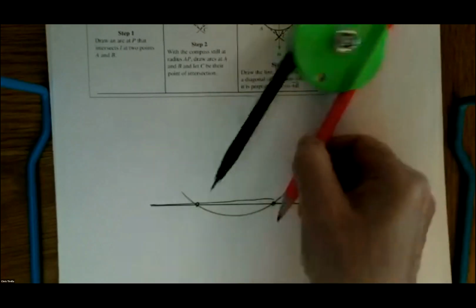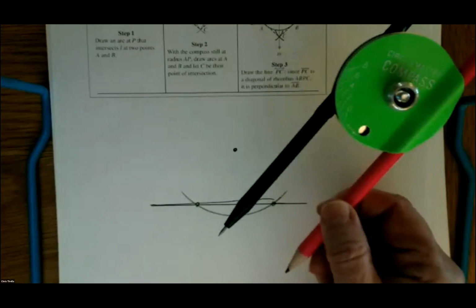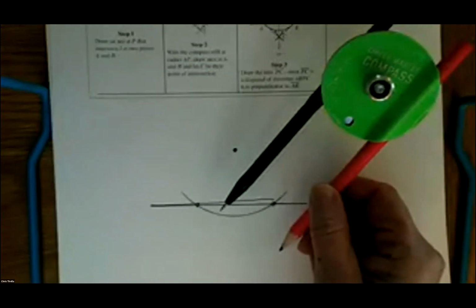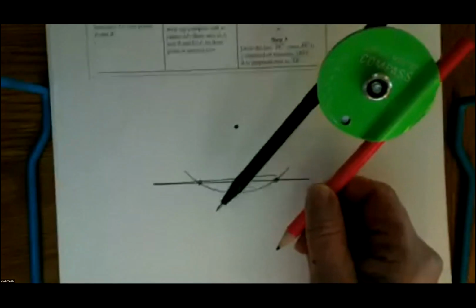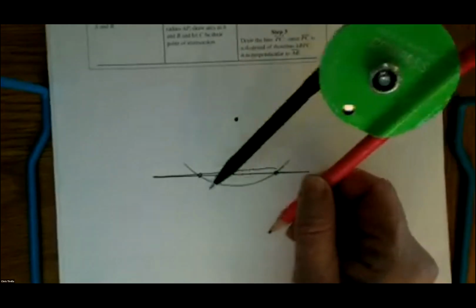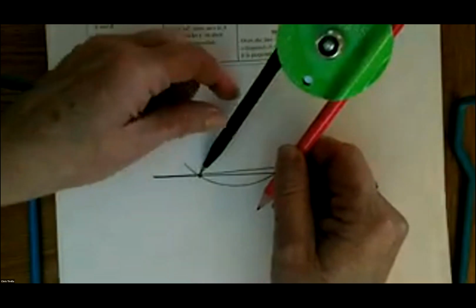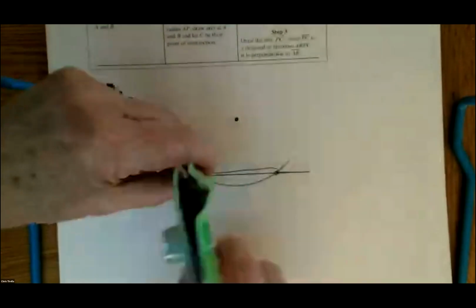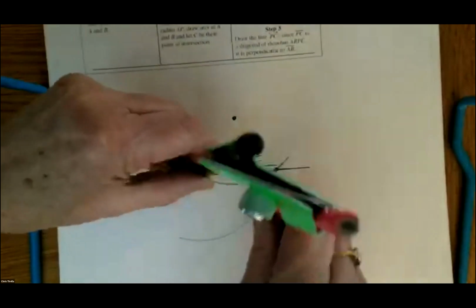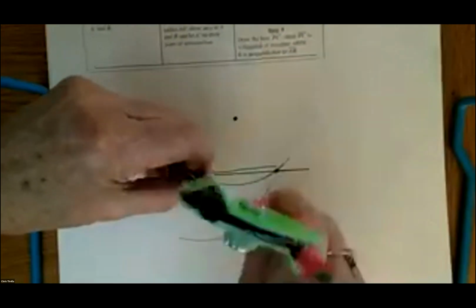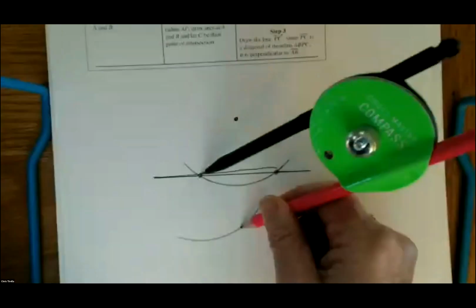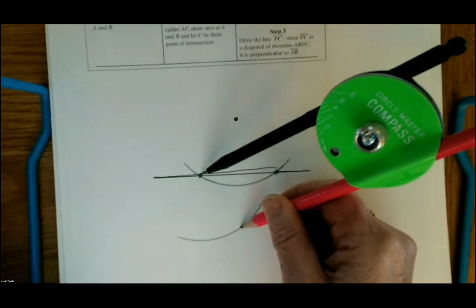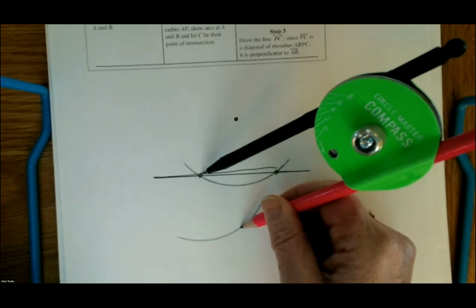At this stage of the game, just this once, you can change a radius, but I have a tendency to not change mine. So I'm going to keep my radius the same, and I'm going to put my compass on one of the 2 points and swing an arc on the opposite side of the line. And again, we said those 2 points of intersection were important.